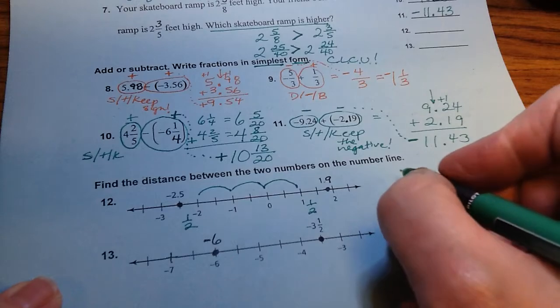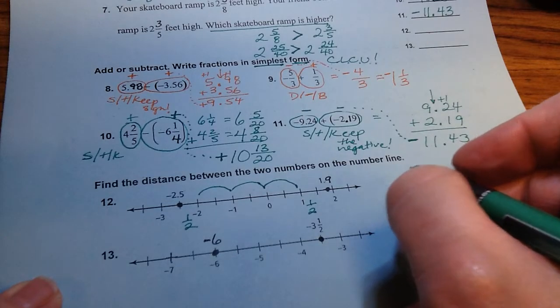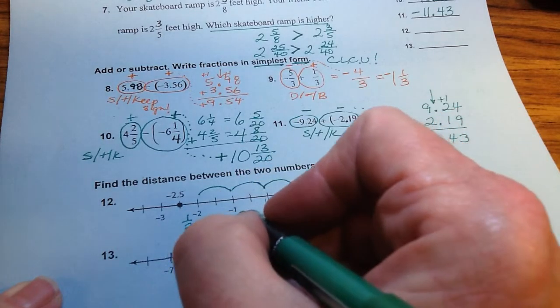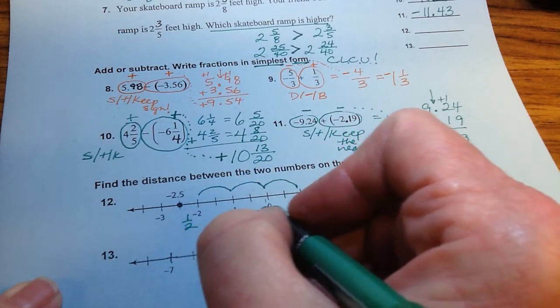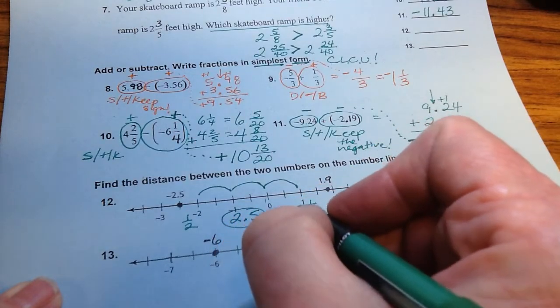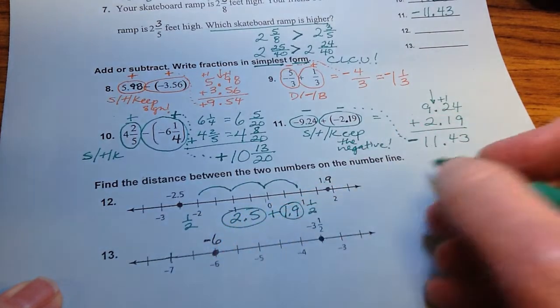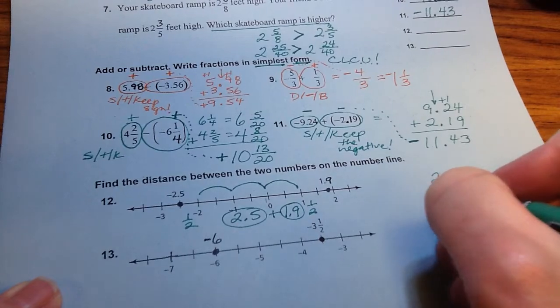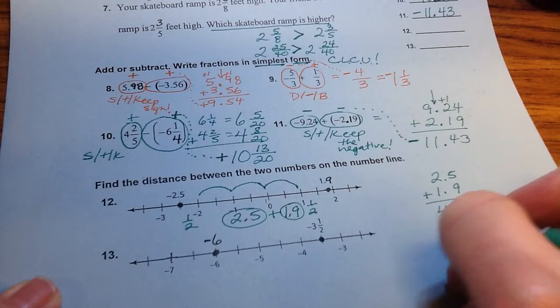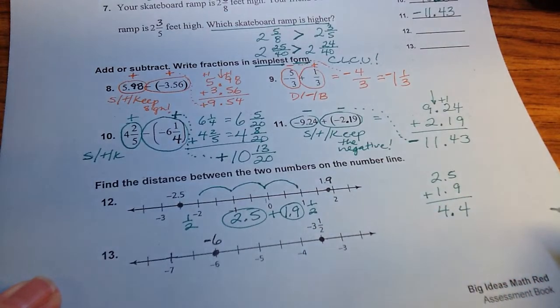But also to find the distance between, you could find the distance from 0 to negative 2.5 is 2.5. And then the distance from 0 to 1.9 is 1.9. So if you add 2.5 plus 1.9, you'll get 4.4. It's always going to be positive because it's a distance.